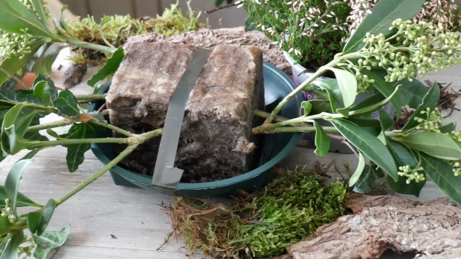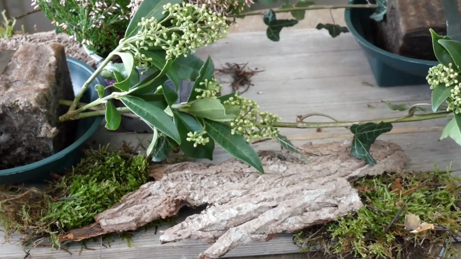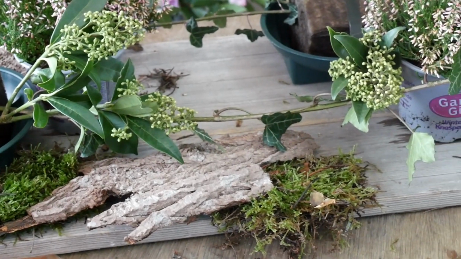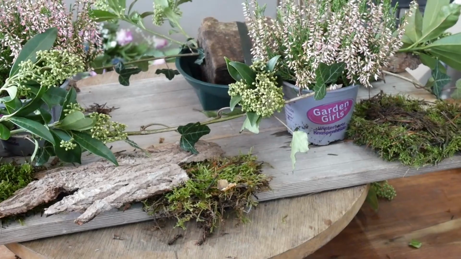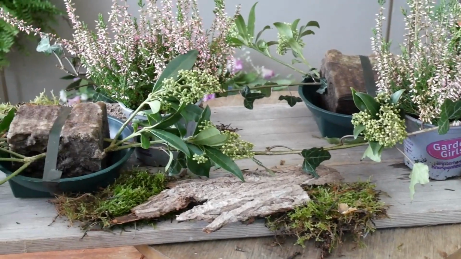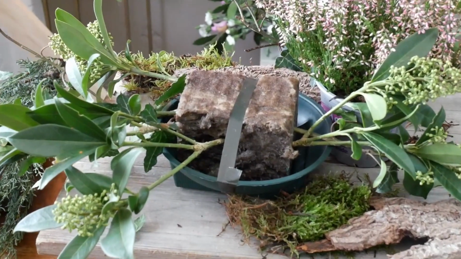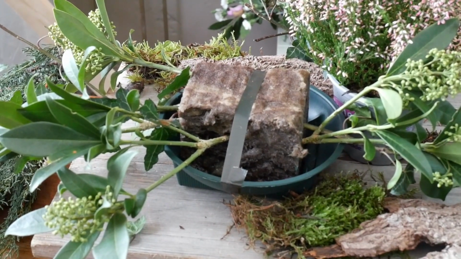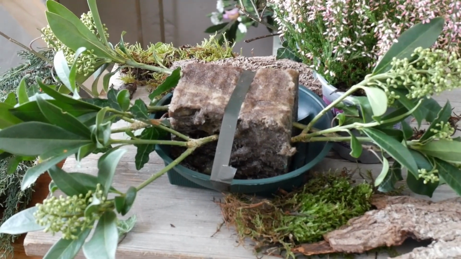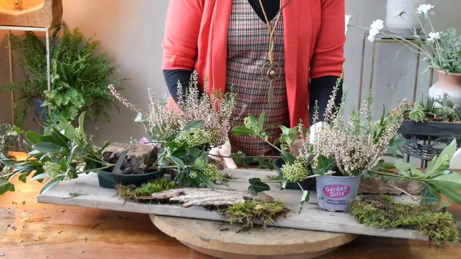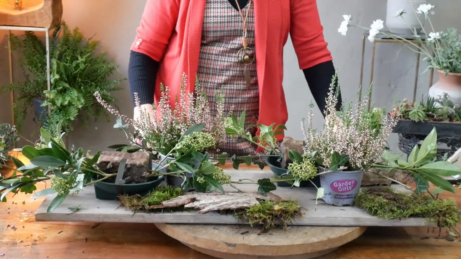Now I'll just bring the camera in a little bit closer for you to see how it's coming along. You can see those two pieces of Agra-wool there, lots of texture from the moss and the bark, and of course the height created with those lovely two heathers. And you can see in this shot more clearly those ridges on the top there of the Agra-wool foam. Now I think at this stage we'll leave the camera angle facing down so you can really appreciate the design as it comes together.